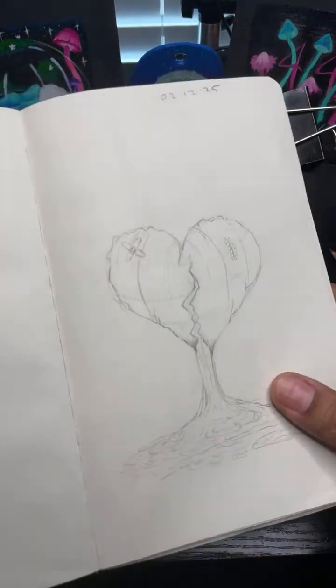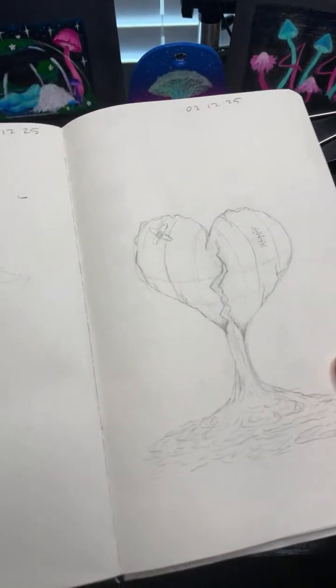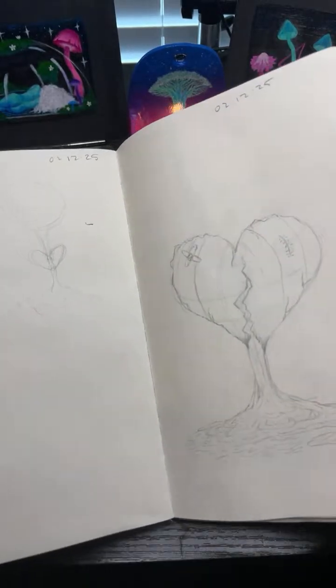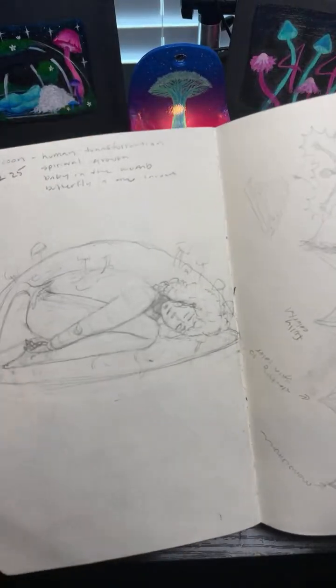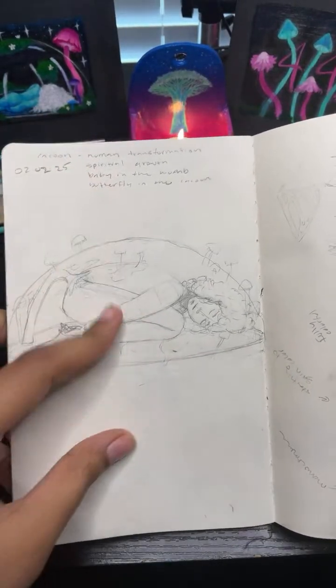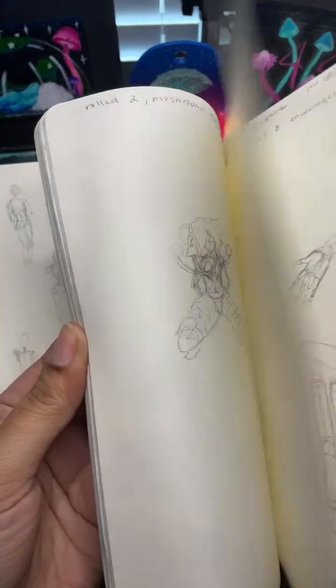But today I don't really have no ideas. I don't got an idea today. I don't know what I want to make. So I got to roll the dice. You know what I mean? See this one? There's no dice roll. It was just an idea I had.